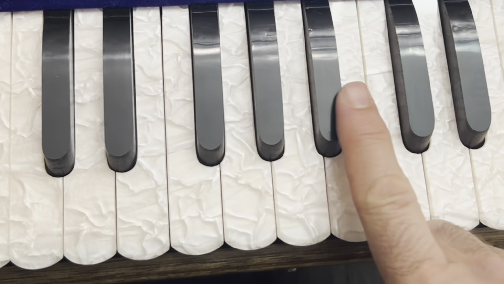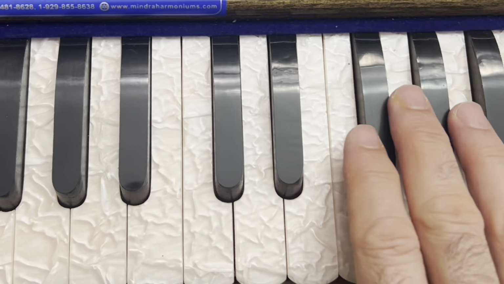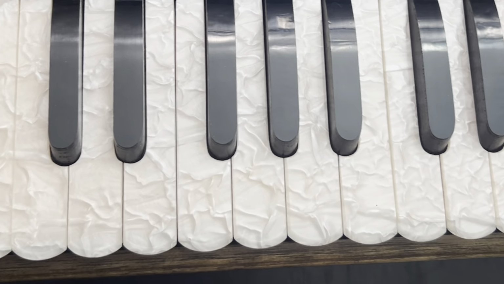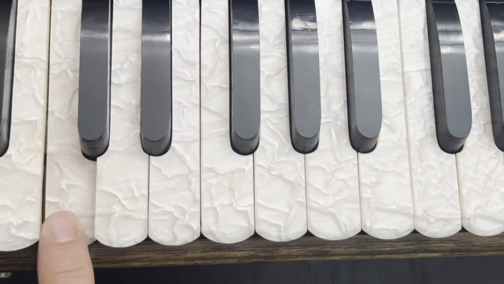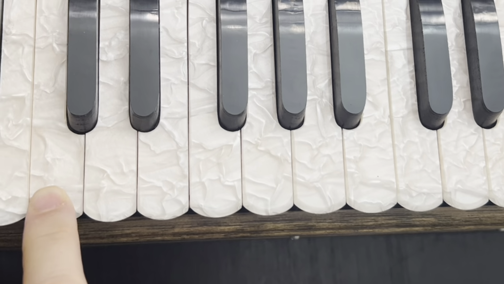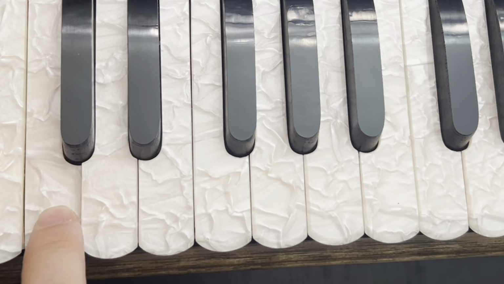3, again a gap, 2, same gap, and then 3. So what does this mean? When you're looking at music, we're going to start with the C note. It's the first key of this scale in this octave, so it's the tonic note.